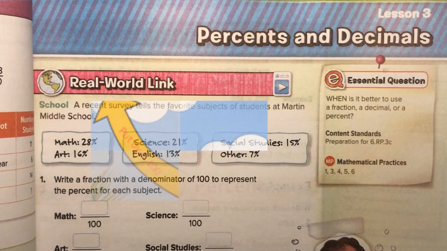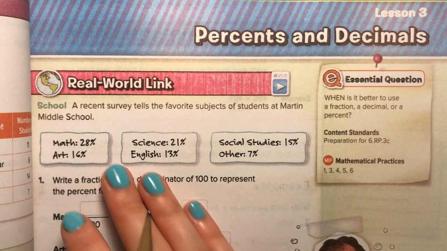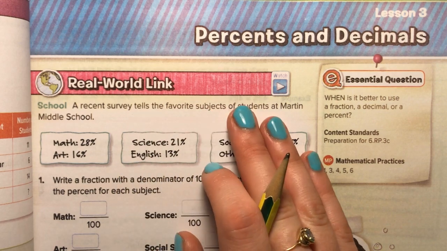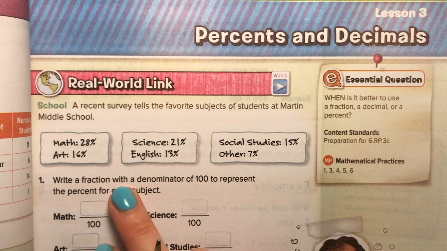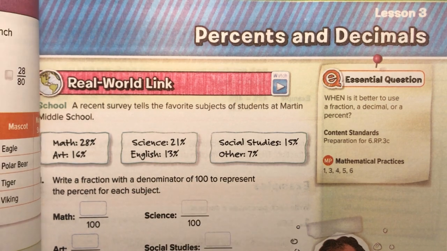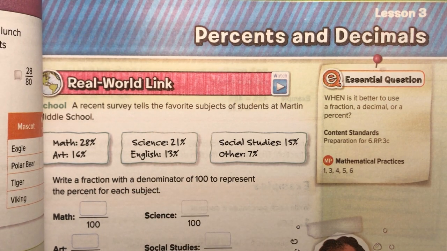Chapter 2, Lesson 3, Percents and Decimals. A recent survey tells the favorite subjects of students at Martin Middle School. Okay, write a fraction with a denominator of 100 to represent the percent for each fraction.